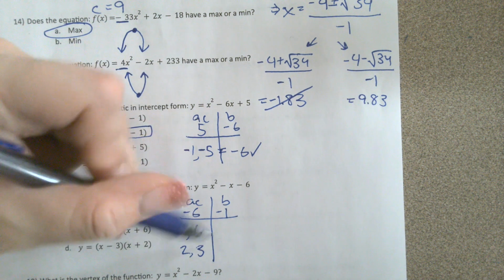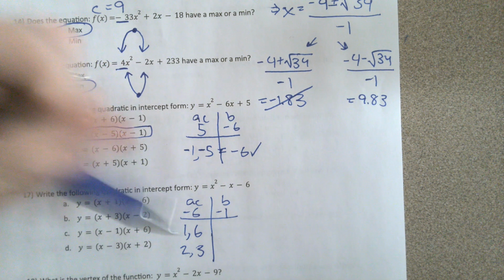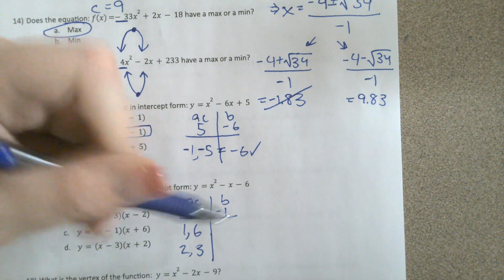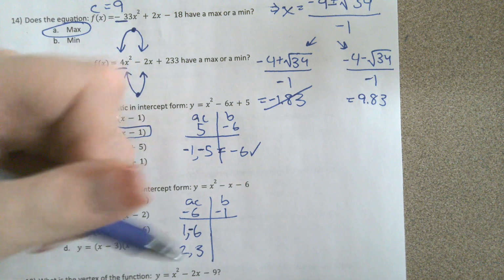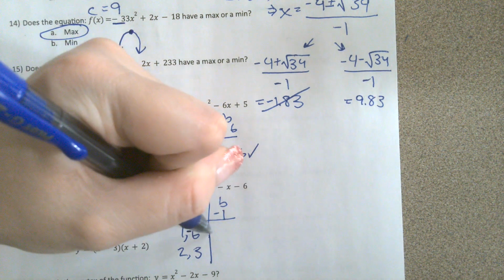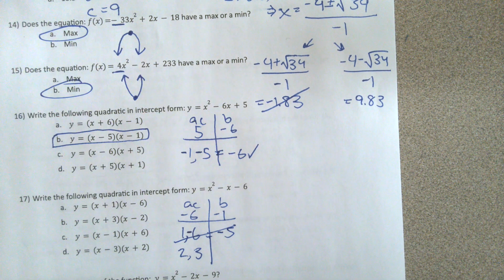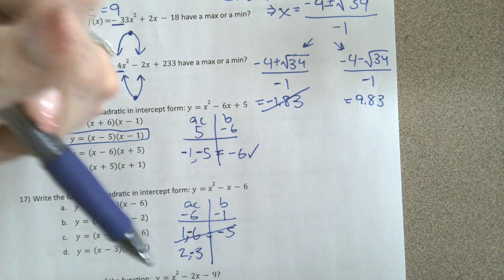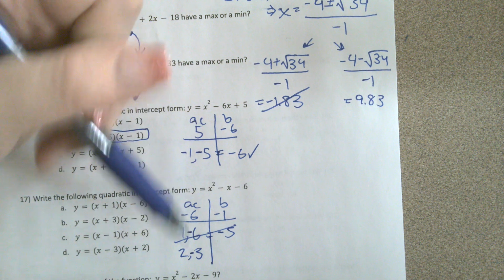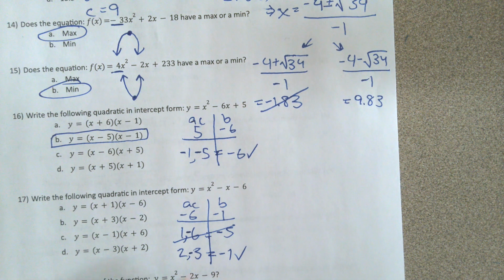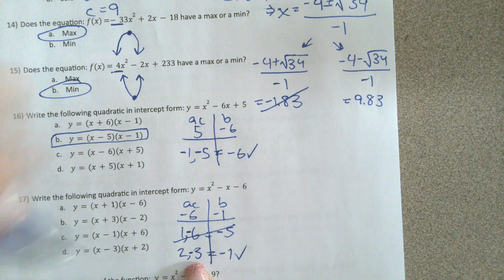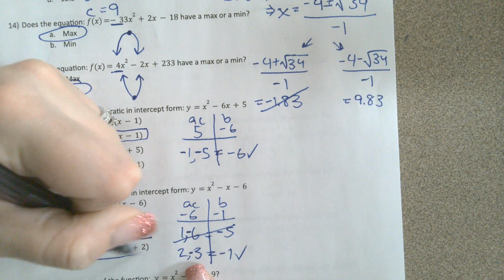Now, if you think about it, I wouldn't be able to get a -1 with 1 and 6, but let's just try it out. To get this to be negative, my big number has to have the negative sign on it. 1 minus 6, that's -5. That is not what we want. Negative on the 3. 2 times -3, that's -6. 2 minus 3 is -1. So let's look for +2, -3. D.